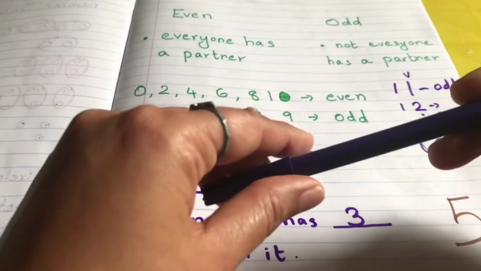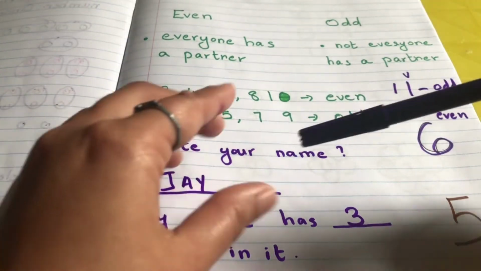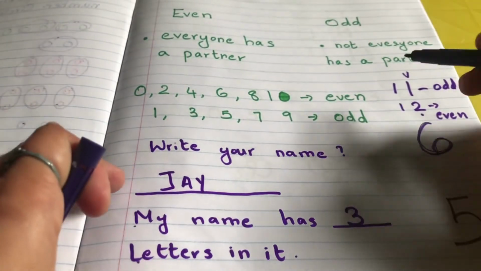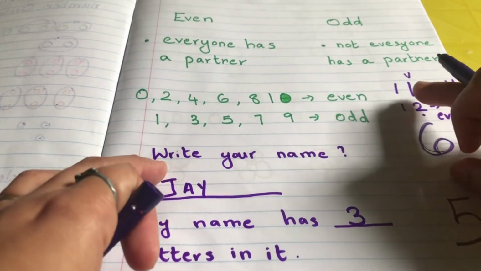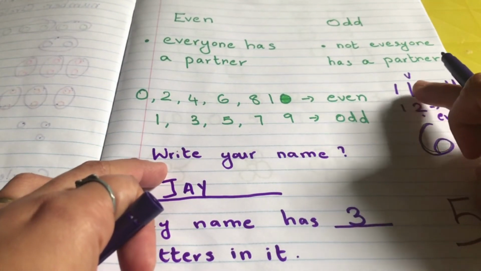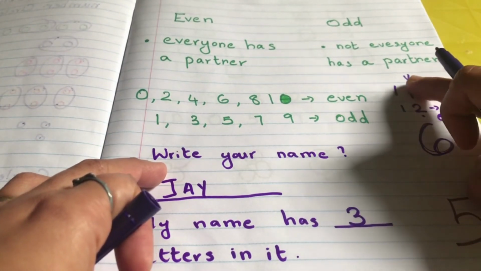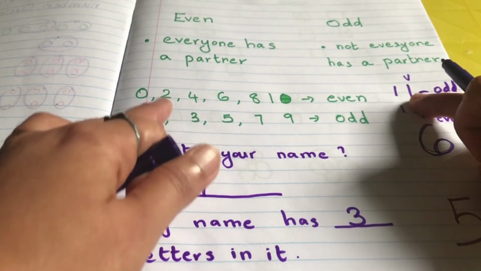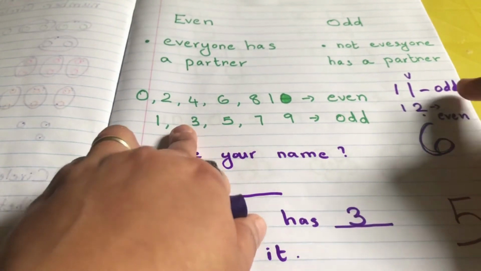After practicing with these activity sheets, you can tell kids to look at the double digit number. For example, here it is 11. So for double digit numbers, you have to look at the units place. Here 1 is at the units place. So 1, it is odd.